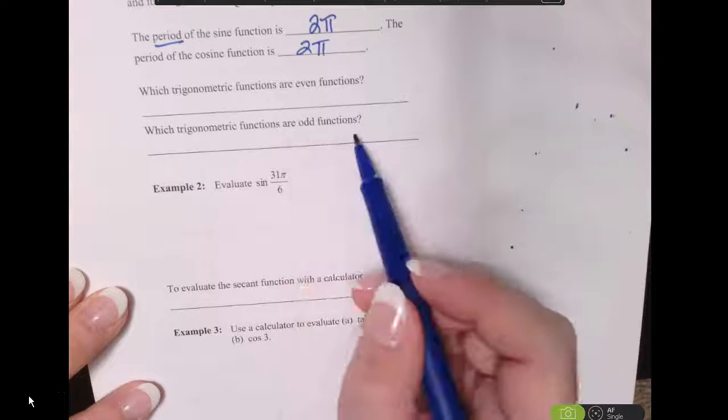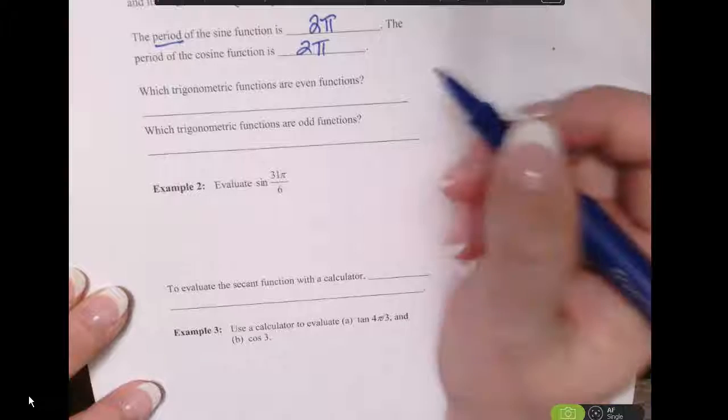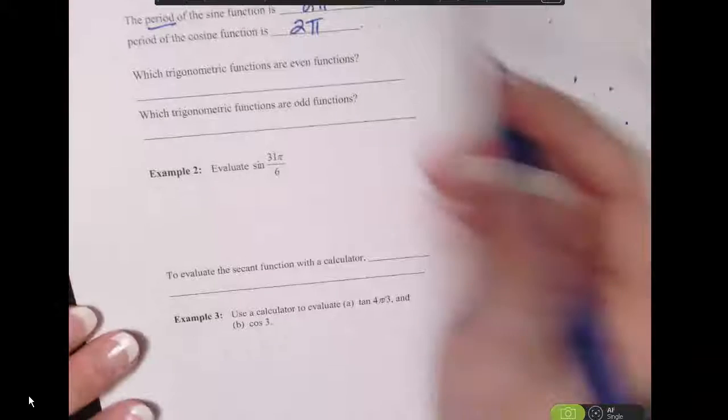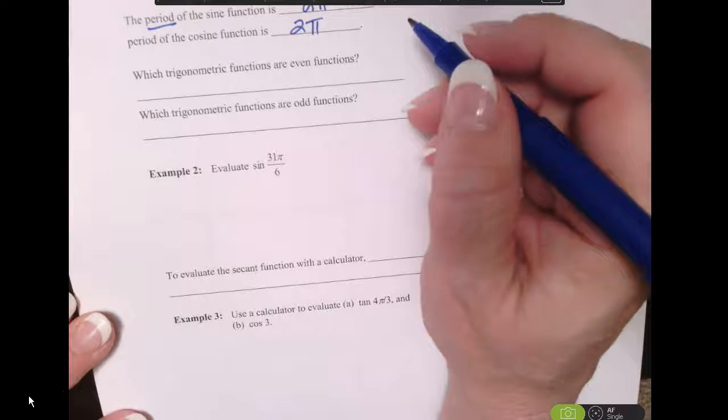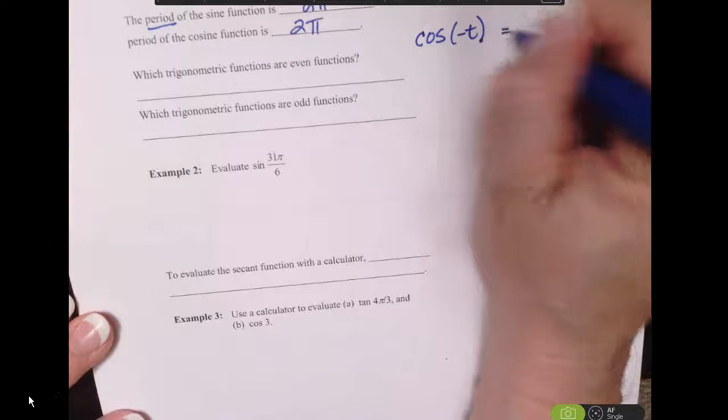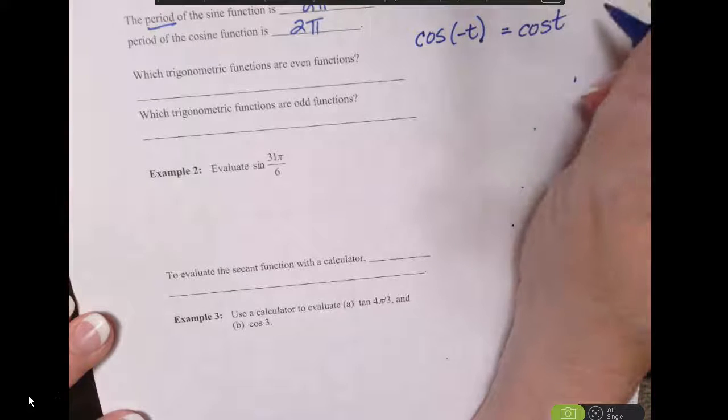So which trig functions are even, which trig functions are odd? So remember about even and odd that we want to be symmetric about the origin or symmetric about one of the axes. So we want to think about the periodicity of the different functions, and we can always use the technique, which is to plug in the opposite and see if we get the same thing.